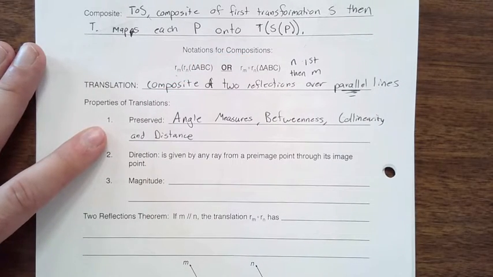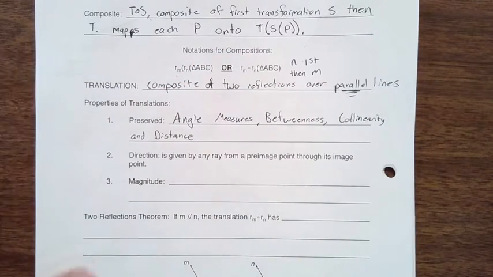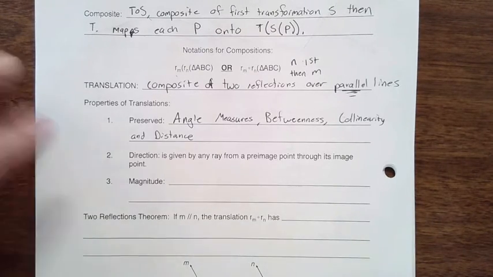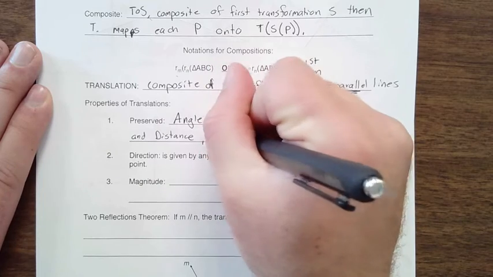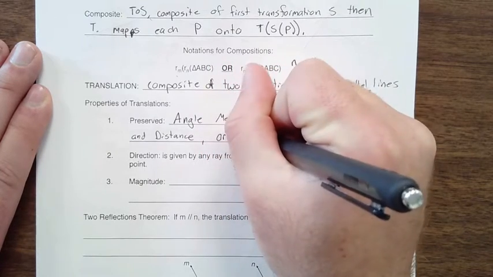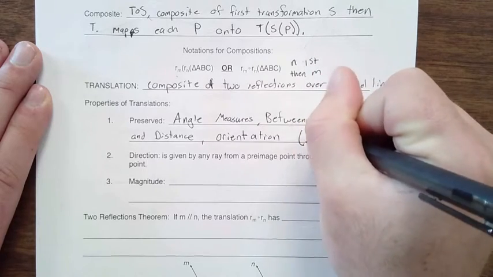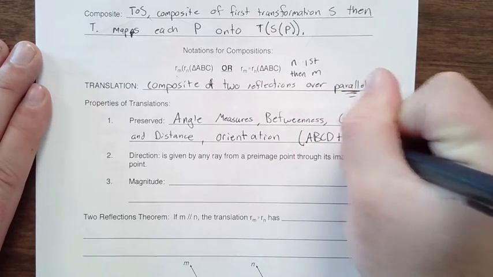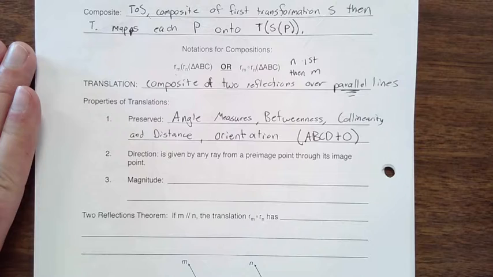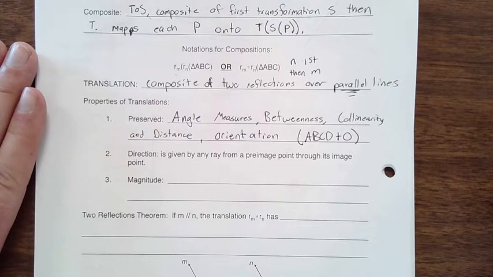And then in addition to that, we got to think about orientation. Now we know orientation switched during one reflection, but because I do two of them, the first reflection will reverse the orientation. The second reflection reverses it again or brings it back to the original. So in this case, in the overall transformation, orientation is preserved. And so for our properties here, we actually say this is A, B, C, D plus O. And we actually get that extra orientation.